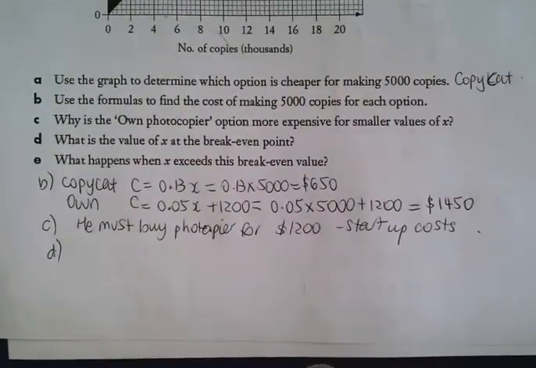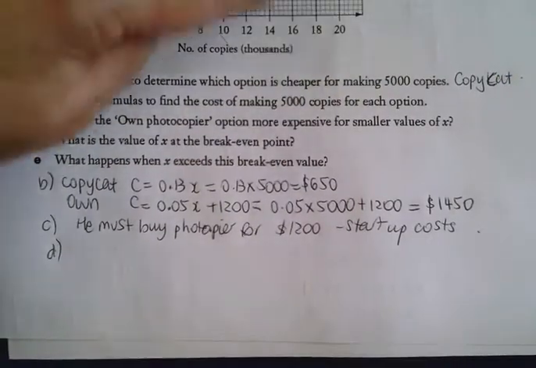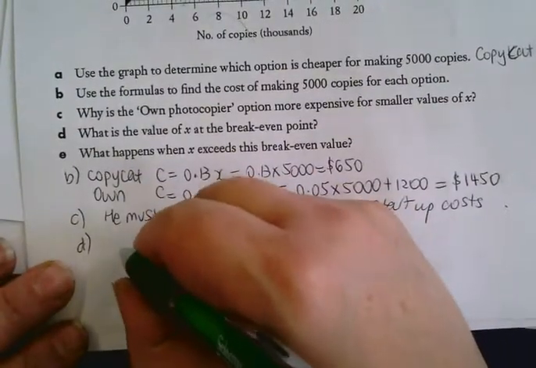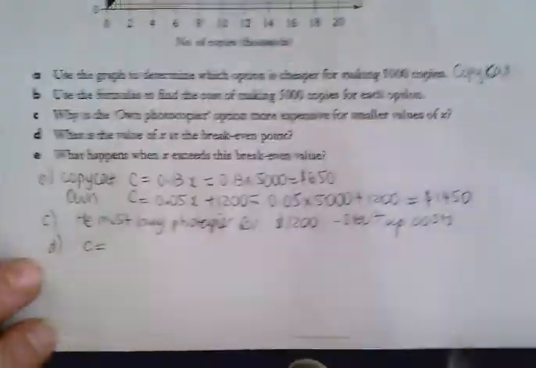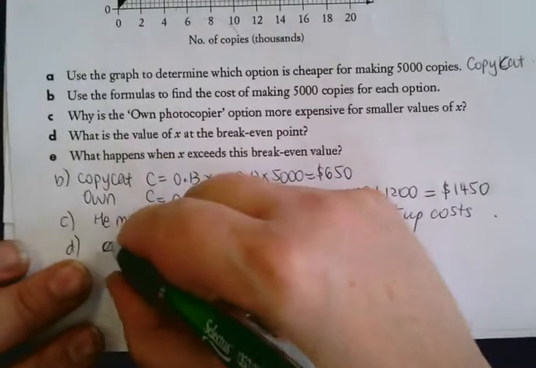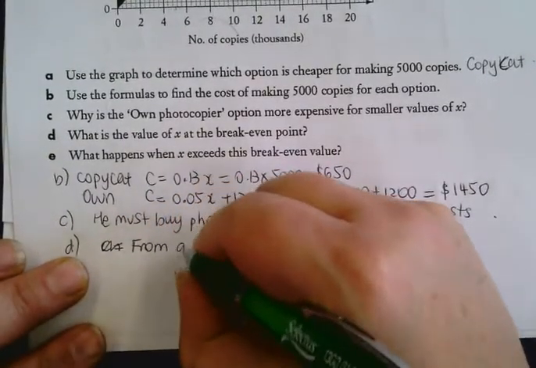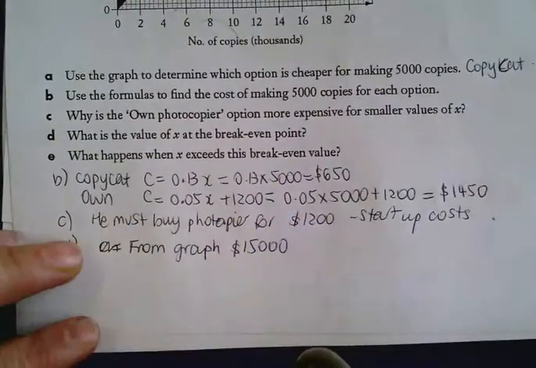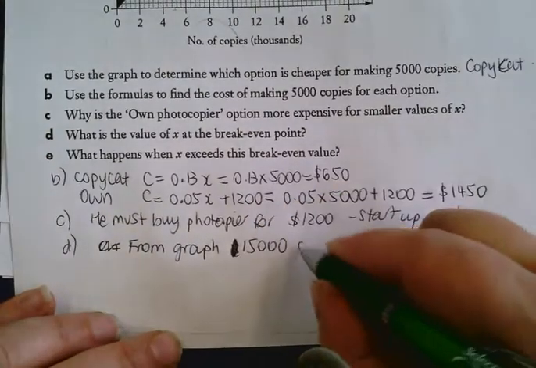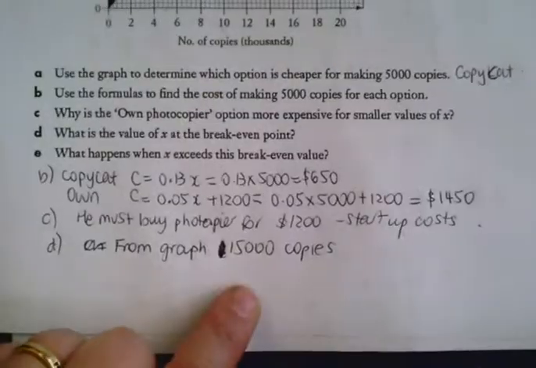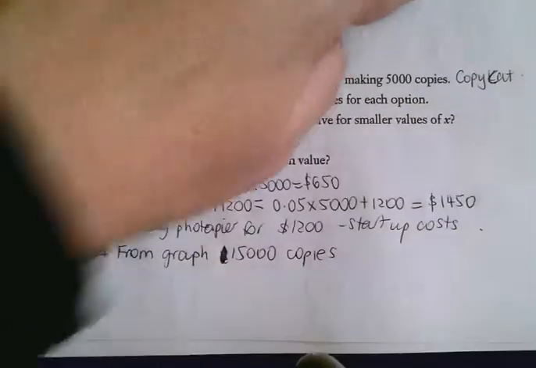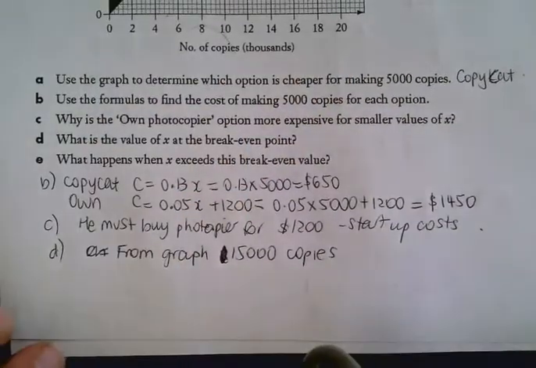What is the value of X at the break-even point? Now, look, that is a bit hard to see. It does look like 15,000, but to make sure, we should solve simultaneously. So we're thinking from the graph, it looks like 15,000, not dollars, 15,000 copies. But what I'm going to do is solve simultaneously up here in this space. I've got a bit of room. You ready?